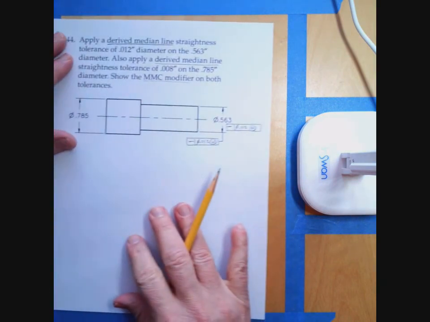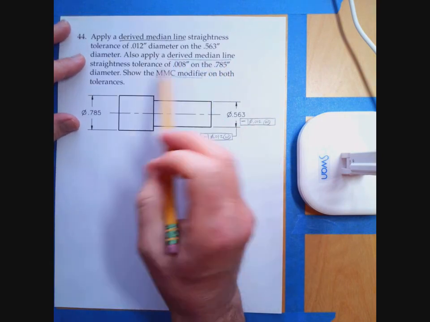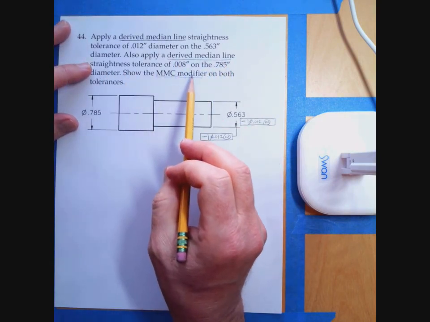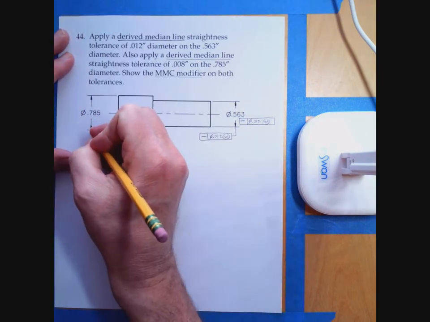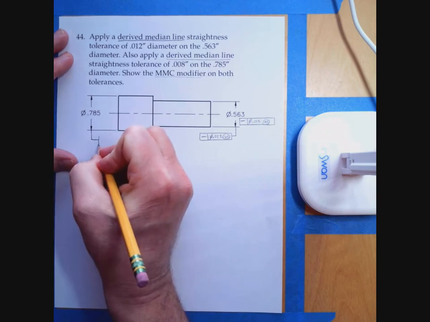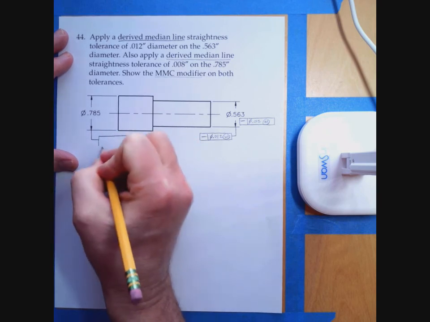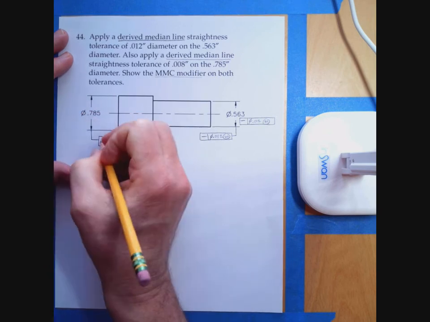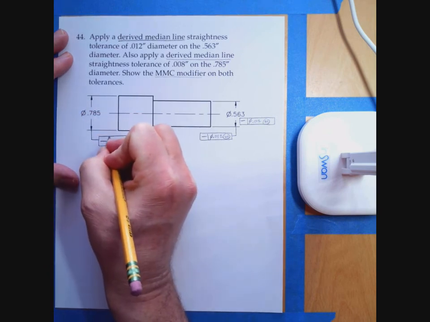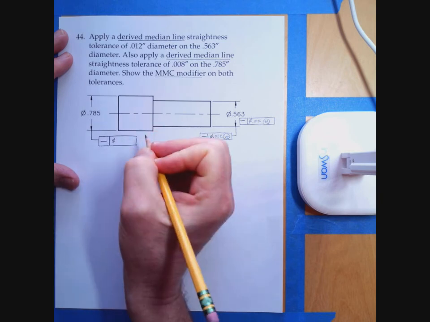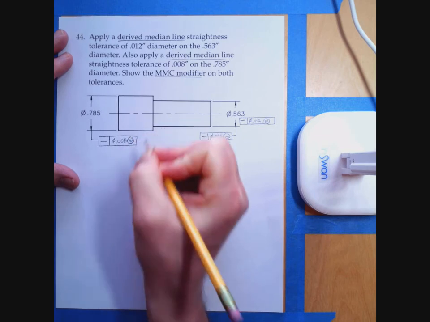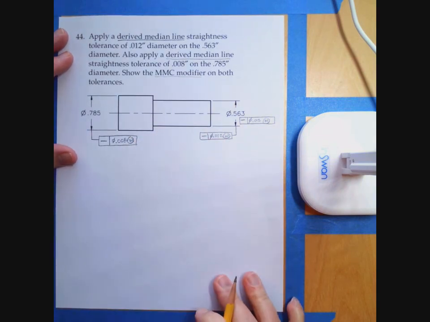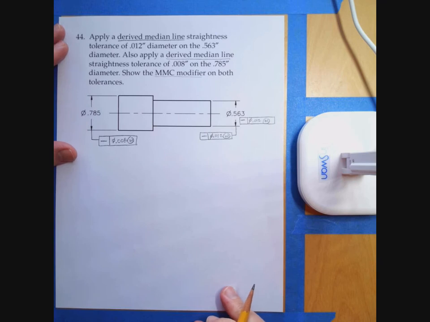Now the second part says apply a derived median line straightness of 8 thou on the 785. So here's the 785. Well, it's going to be the same thing. We could either hang it under the 785, or I don't really have room to do that, so I'm just going to do straightness, diameter 0.008 at maximum material condition. So that is problem number 44 done. Okay, so let's move on.